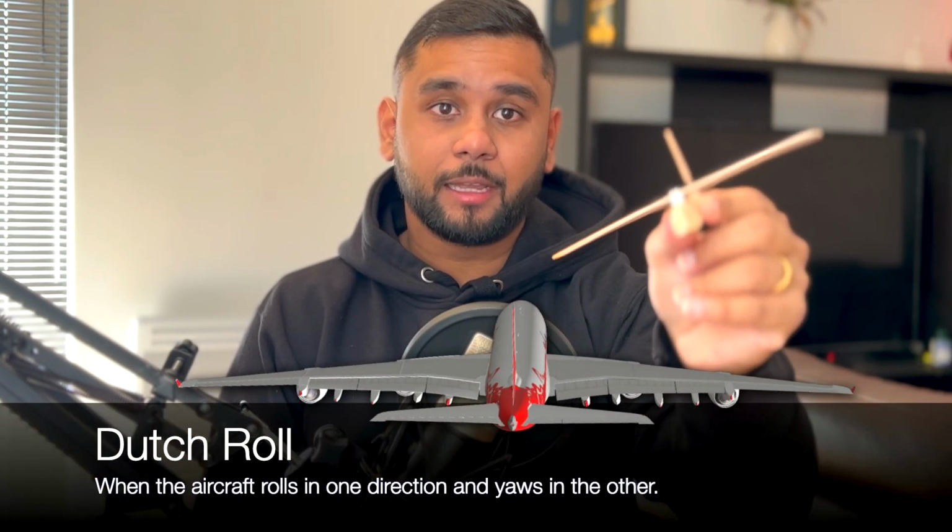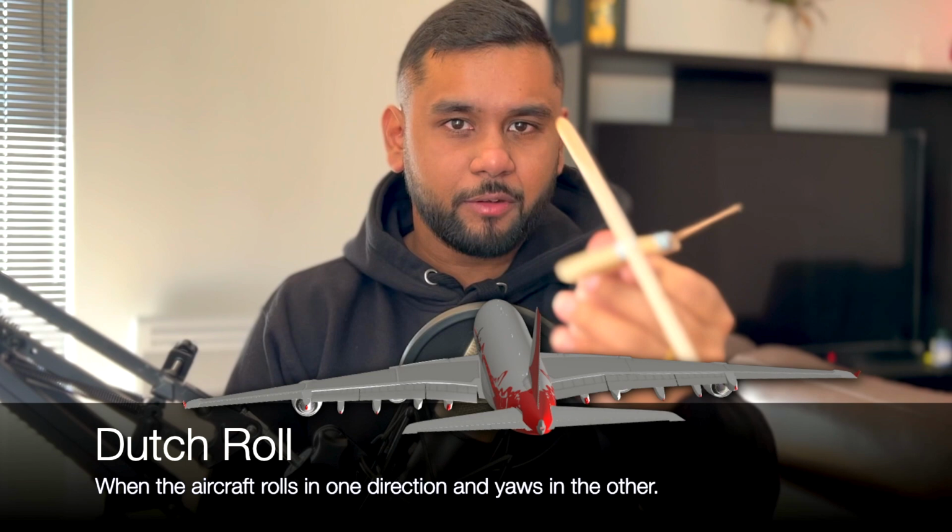So in layman's terms, a Dutch roll is when the yawing happens on one side of the aircraft and rolling happens on the other side of the aircraft, and this will give a movement like this. Well, let me break it down into a few steps. So let's take a scenario. What causes a Dutch roll?